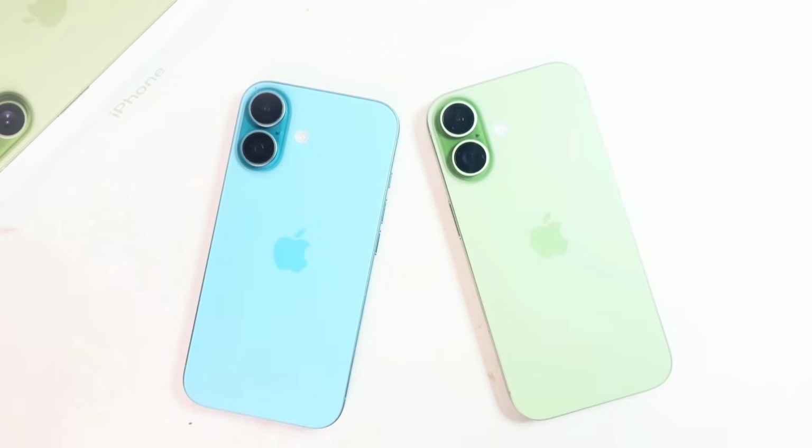On paper, the ultra-wide-angle lens seems like a big upgrade, but I don't see a huge difference in photos. It's slightly better, though. The main difference is in the main camera sensor's light control. So, in my opinion, the iPhone 17 is better for photos and videos.